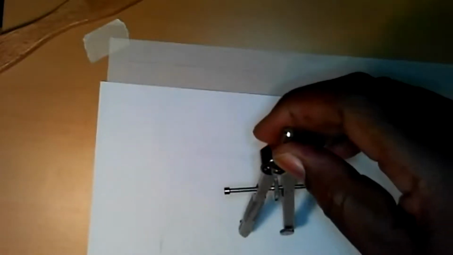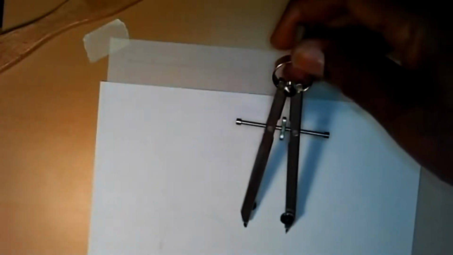Let's get a higher perspective. Yeah, that's better. Okay, good. I'm going to secure the compass with the needle, and then I'm not holding it straight up like this. I'm leaning it like this, just like it was demonstrated earlier. I'm applying not a whole lot of pressure, but light pressure, leaning it.